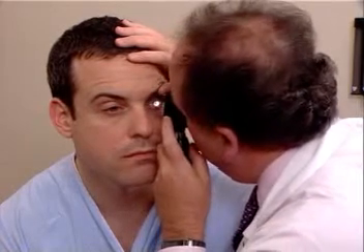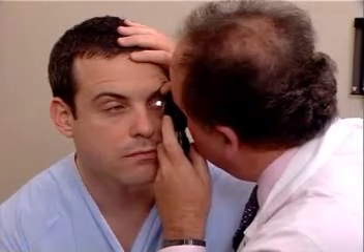The optic disc is well visualized, as is the vasculature. Looking superior nasal, inferior temporal, superior temporal. And Mr. Johnson, look at the light, please.